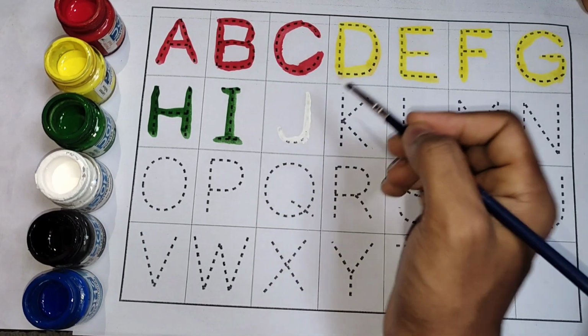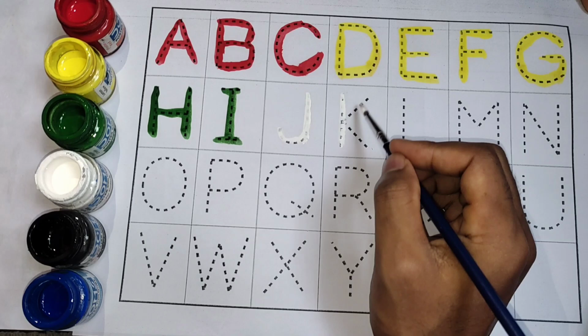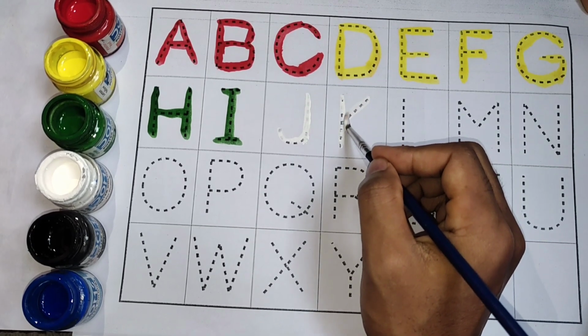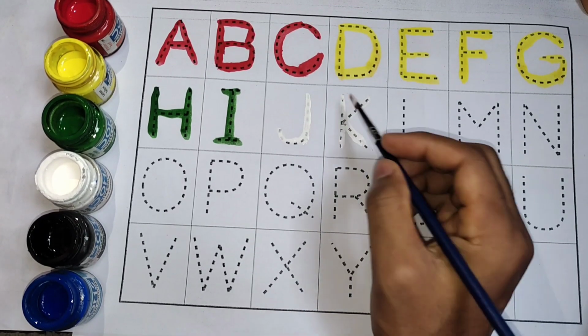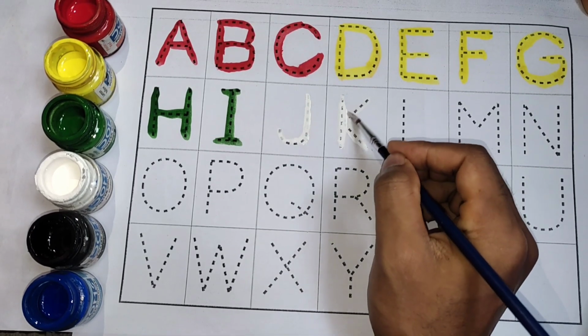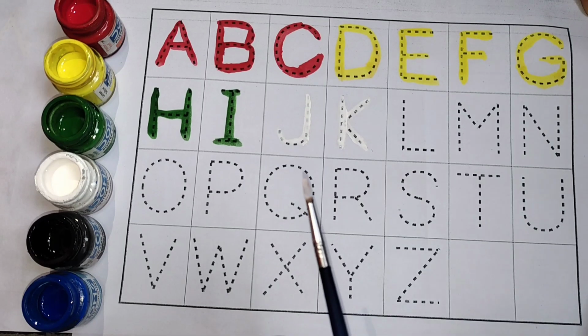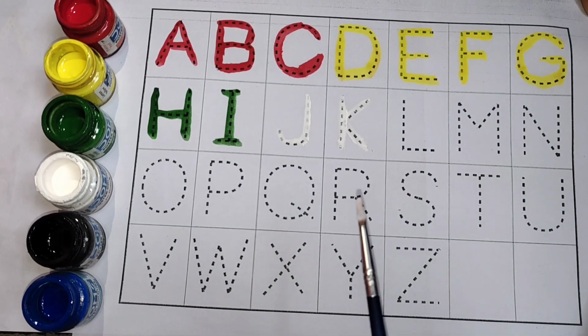Kids, the next one is K. K for kite. Now we are coloring L. L for lion.